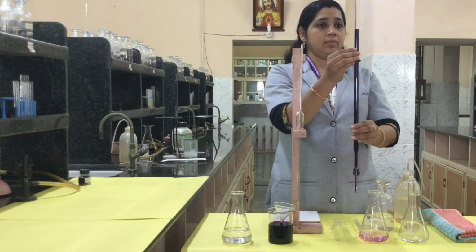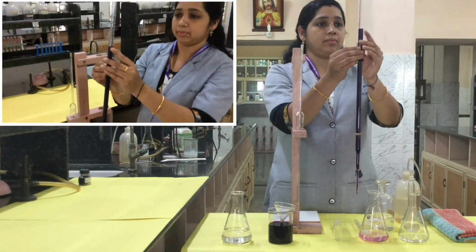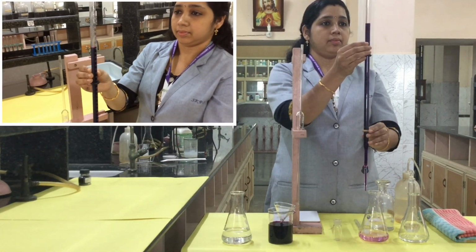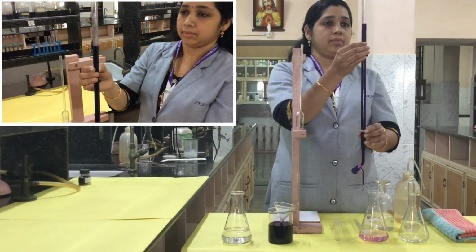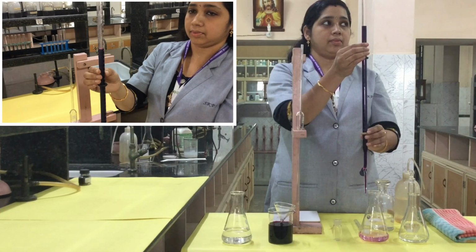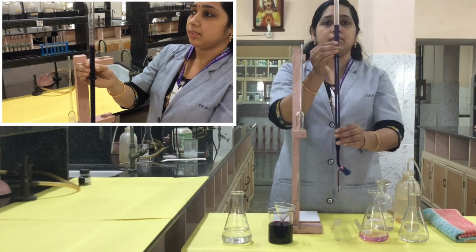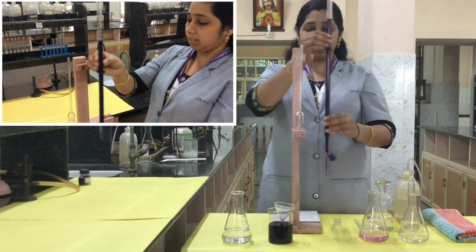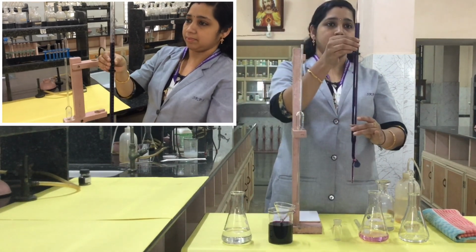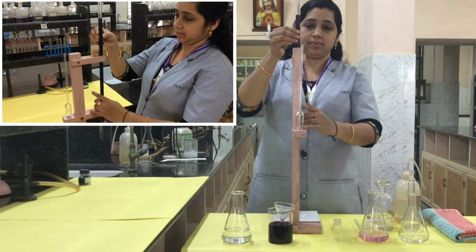Just note down the burette reading. Take the burette at your eye level, and take the reading from the burette stand. After that only you will have to count this value. Okay, that is 18.5 ml. The KMnO4 volume is 18.5 ml.